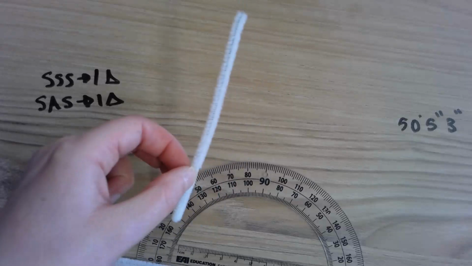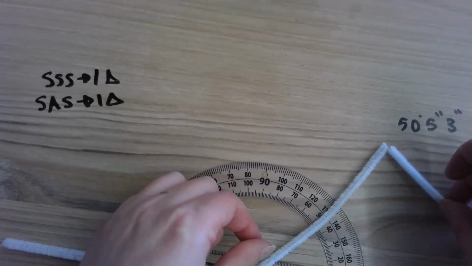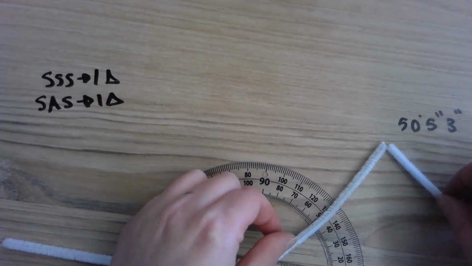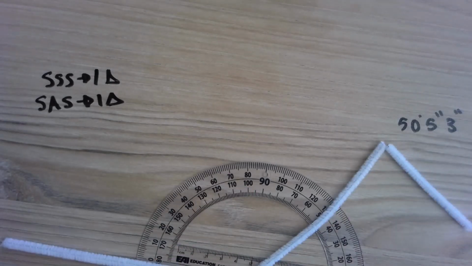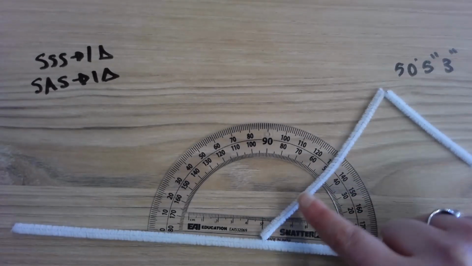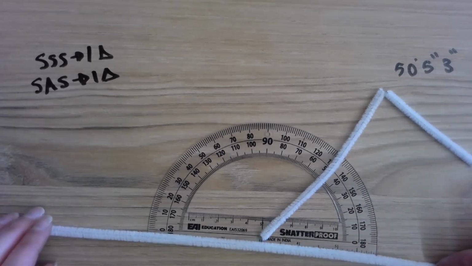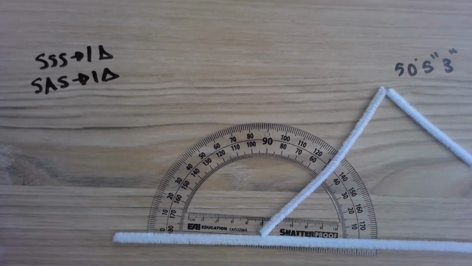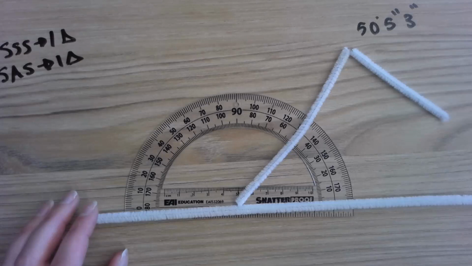So I have side, side. So this has to be forming, so here's my 5-inch side, here's my 3-inch side, and here is my 50-degree angle. So this side length technically can be whatever side length it wants to be.